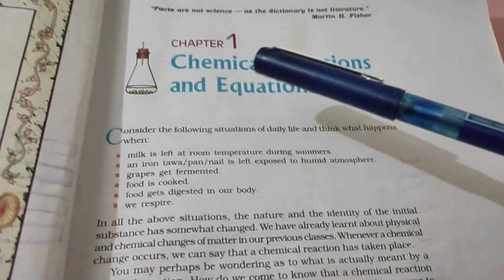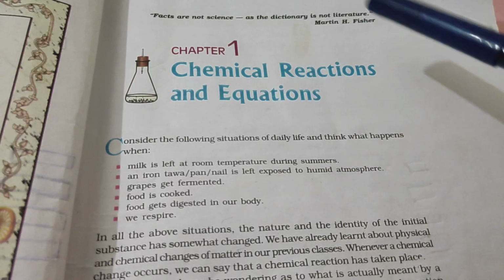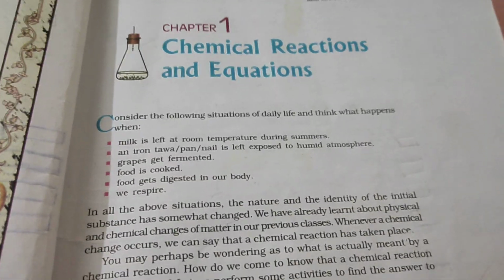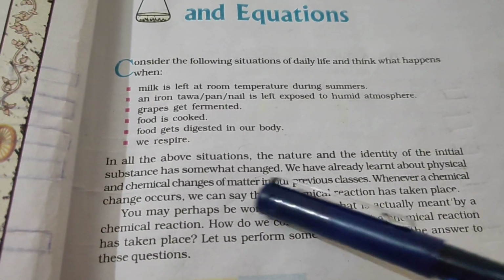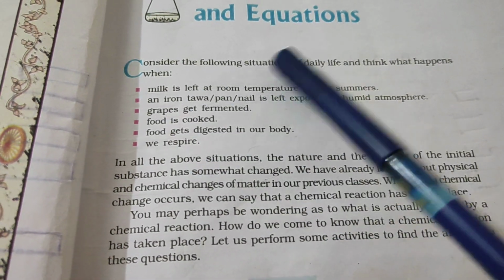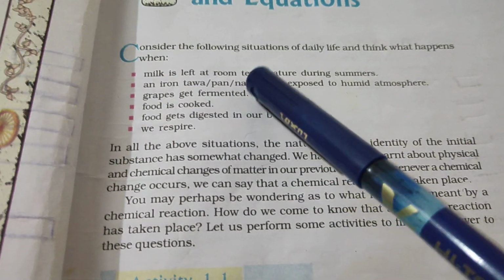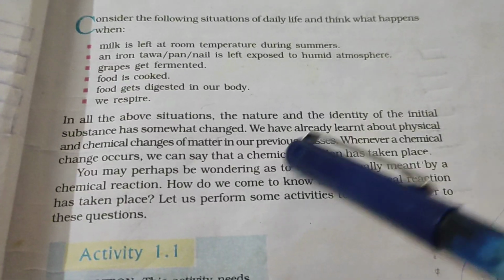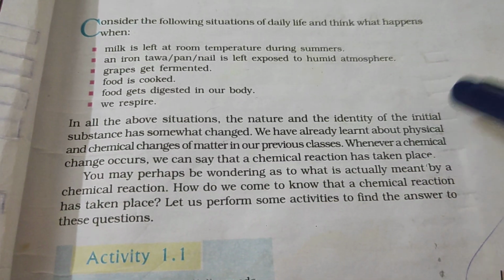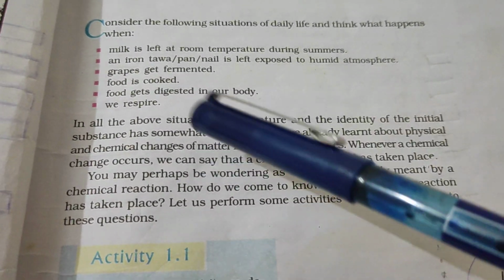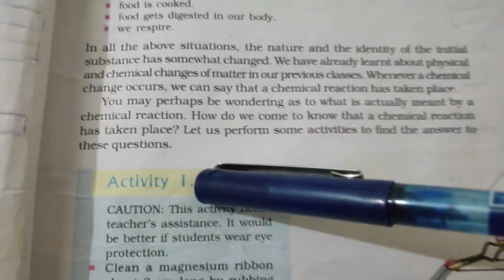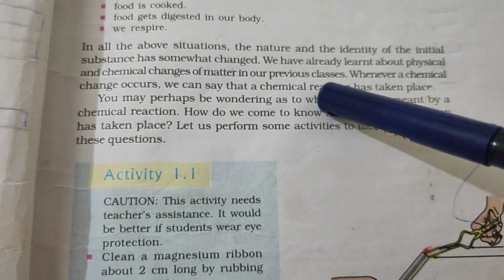So hello everyone, today we'll be learning about chapter 1, chemical reactions and equations of class 10th NCERT science. So here it's nothing but some daily life situations written here. But in all the above situations, one thing is common, that the nature and identity of the initial or original substance has somewhat changed. Now this is nothing important, so we will move directly towards the activity.